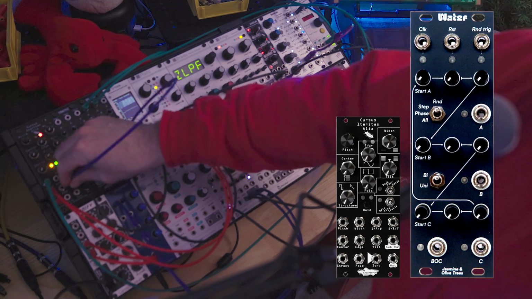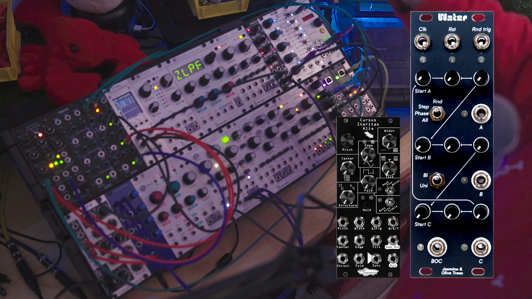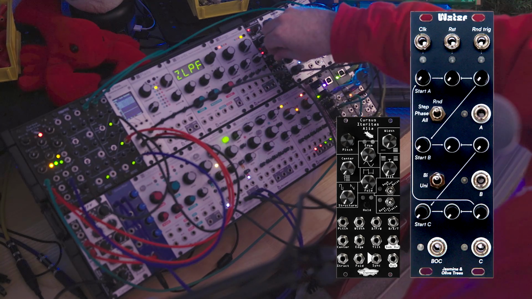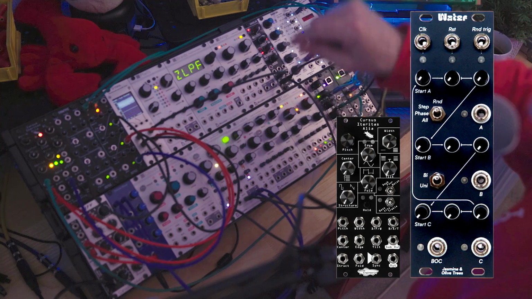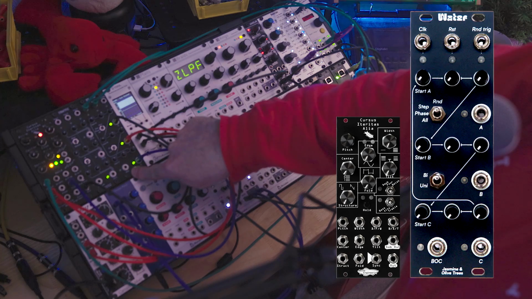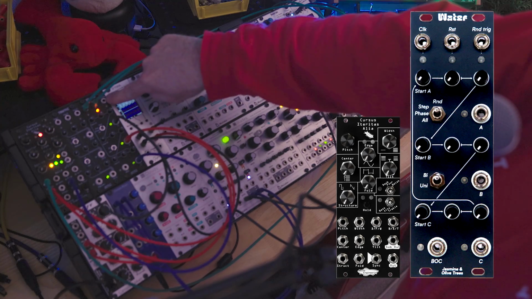Come here, tilt. That is truly cool. You'll notice we have a little trigger here. This is when it reaches the end of its cycle, I believe. And we also have this random trigger in here.